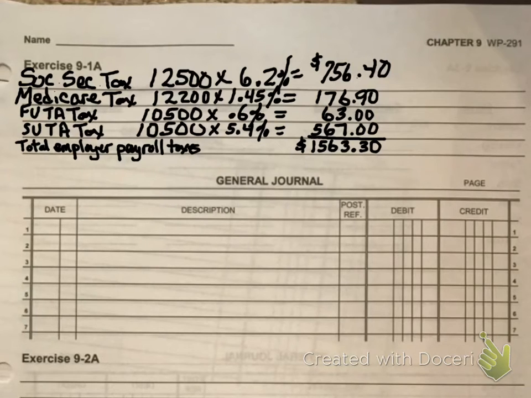Okay, with that information, we can prepare the journal entry. The journal entry will always look similar to the one shown on page 321. You're always going to debit payroll taxes expense for the total of all the taxes. So the total of the 4 employer taxes that you calculate will always be your debit to payroll taxes expense. And then each of the individual taxes will be a credit to the appropriate liability account, to the payable account for that tax.